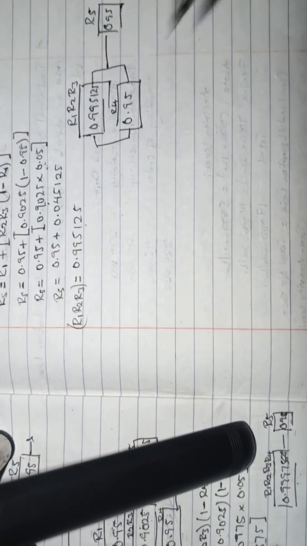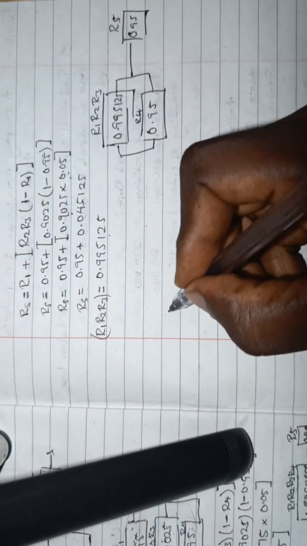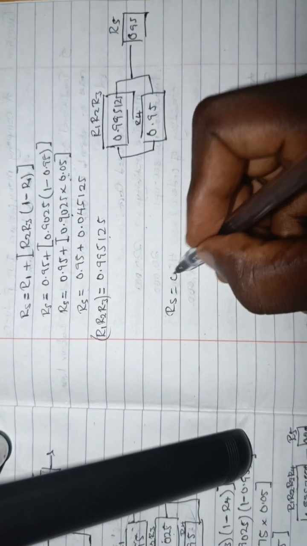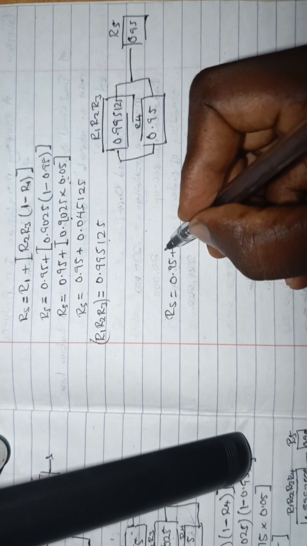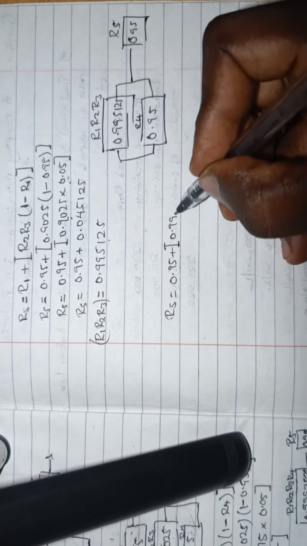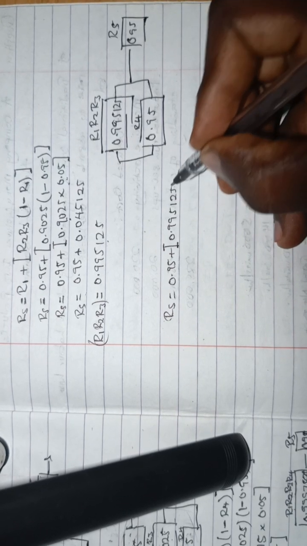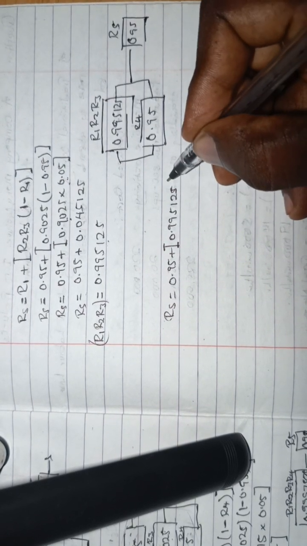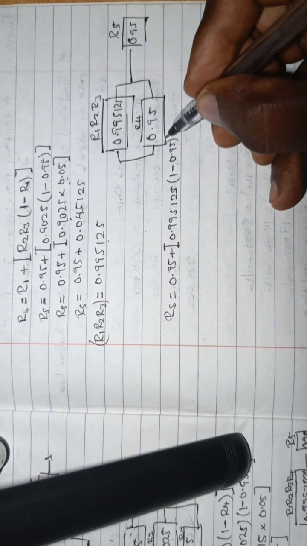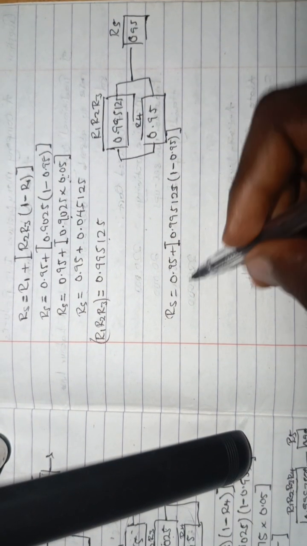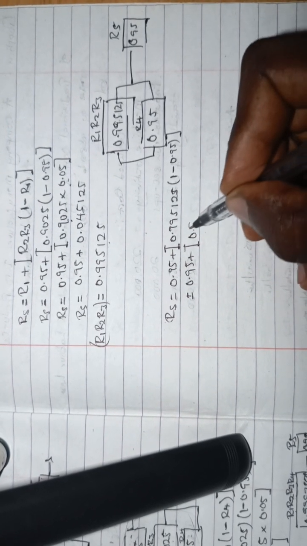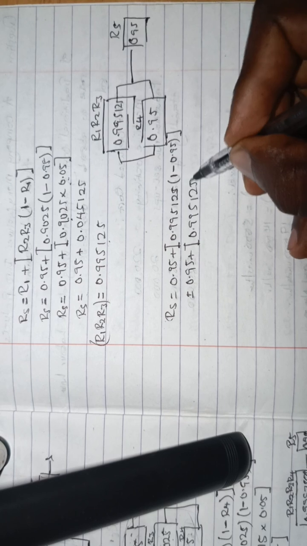So let's find for this and this. We say our system reliability will be equal to, I choose this one first, 0.95 plus, you open big bracket, you put in this value 0.995125, open small bracket, 1 minus 0.95, big bracket. So equals 0.95 plus big bracket 0.995125.